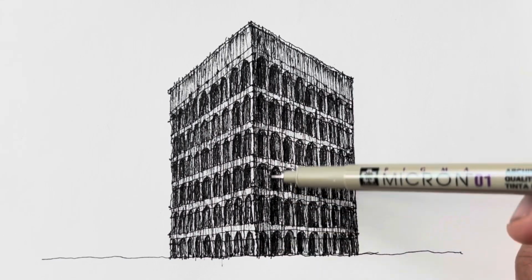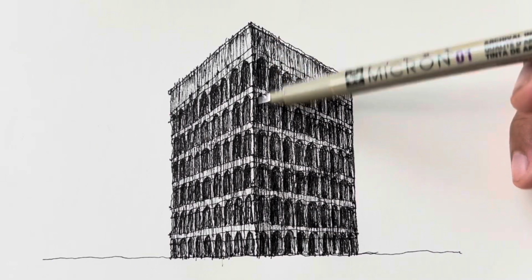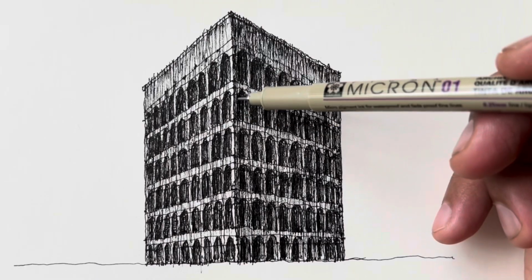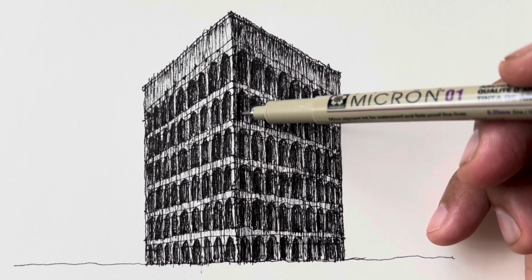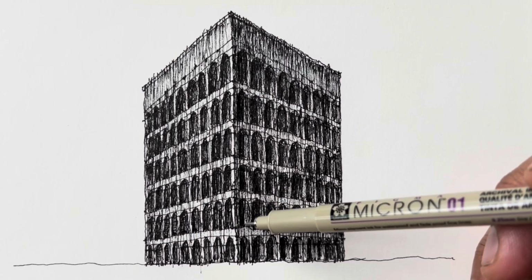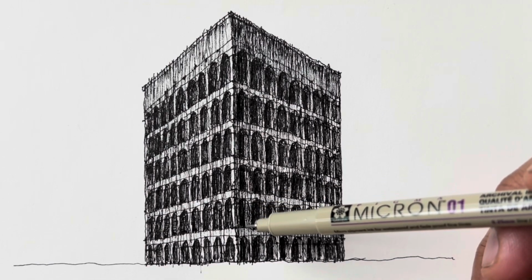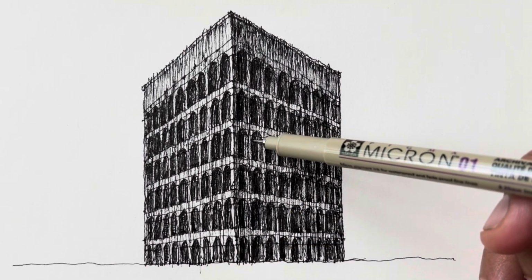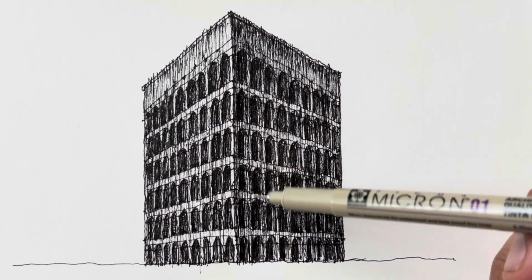I think it is almost there. I just need to add a bit more final touches, just a fine line on each of these arch windows. Yeah, I think just like this.